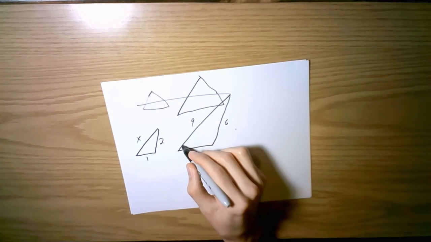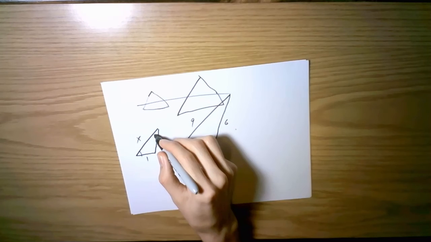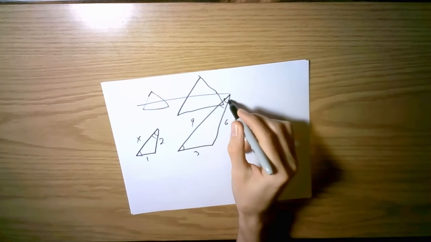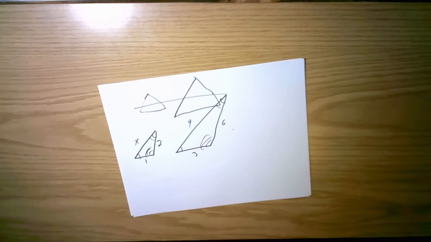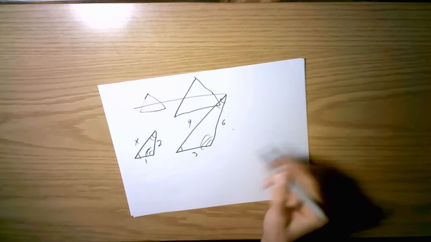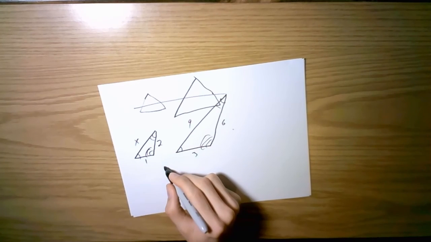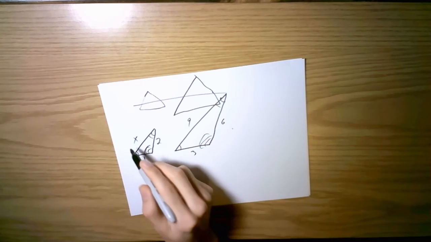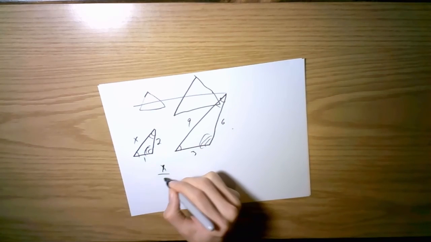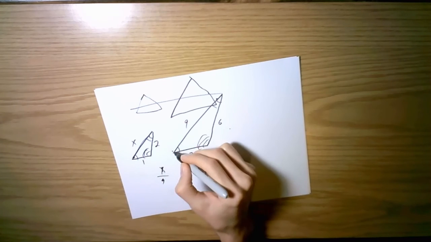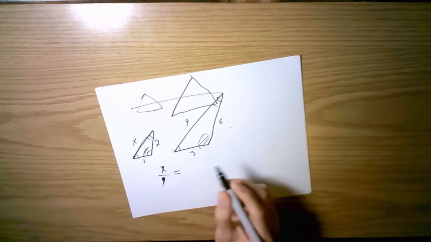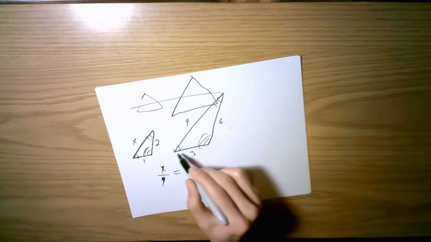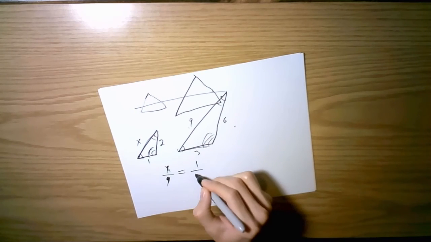By that I mean all the angles are the same. This is the same angle as that. This is the same angle as this. They're all the same. So what we can use is, I forgot what it's called, but we can do x over 9. We take this side on this one and this side on this one, and we put x over 9. And that is equal to, we can take this side and this side, 1 over 3.